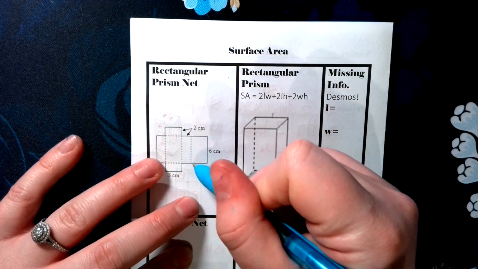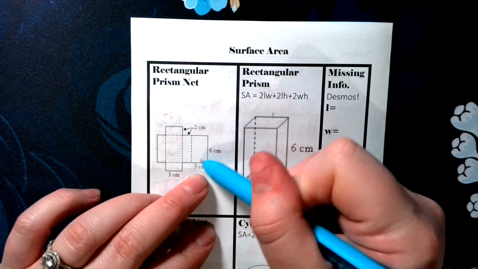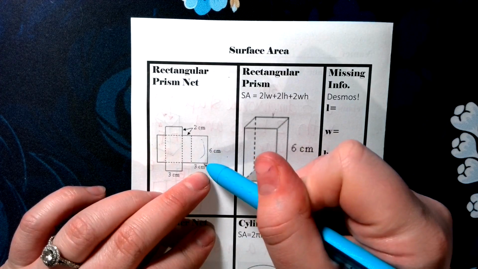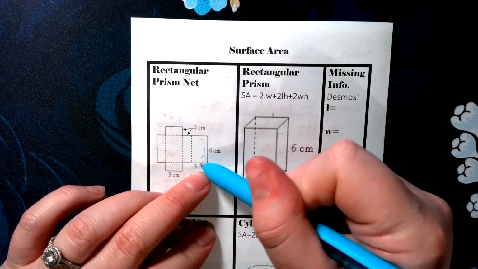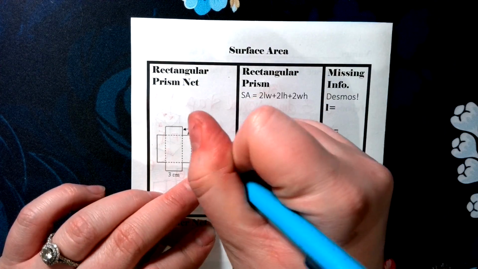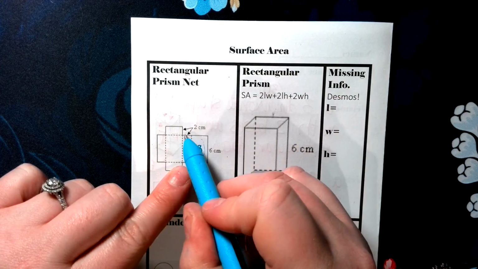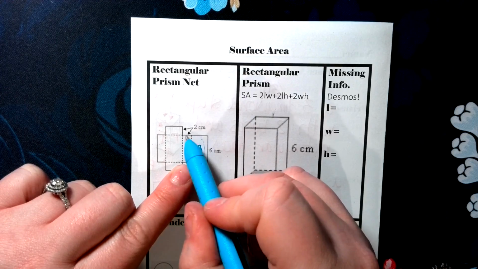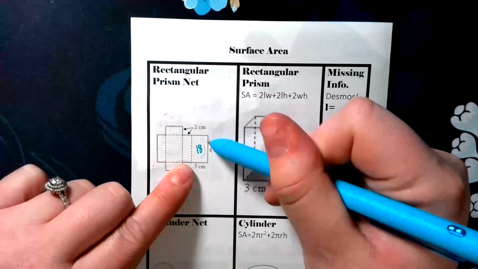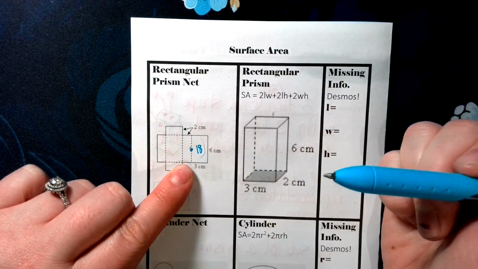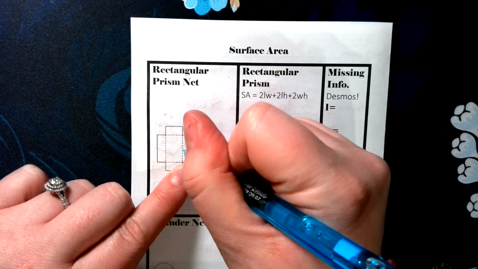So if I look at this rectangle here, to figure out the area of my rectangle, I multiply my base times my height. So I take 3 times 6, which is 18. For this skinny rectangle here, it tells me this side is 2. So I take 2 times this 6, because this side right here, that's also 6. So 2 times 6 is 12.